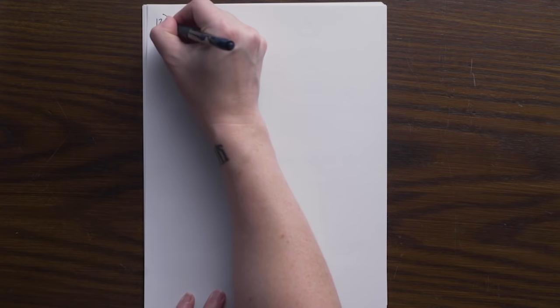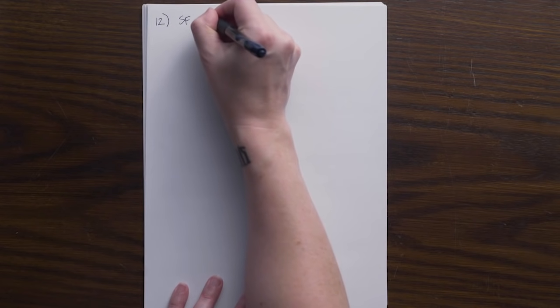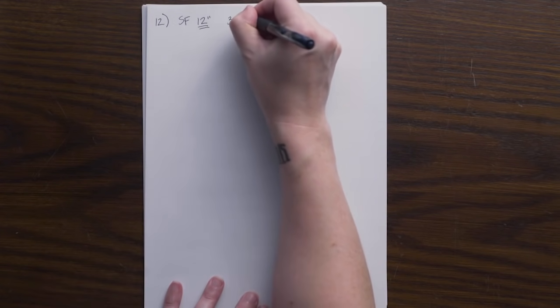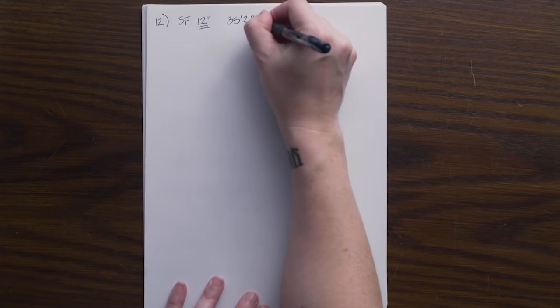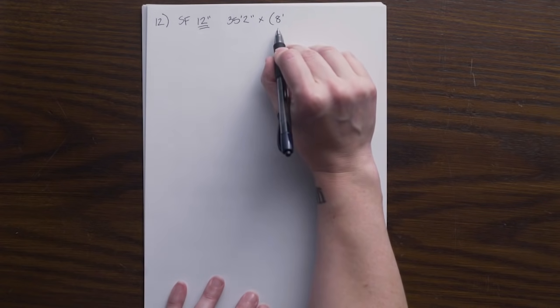Moving on to the next page of our sample problem, looking at number 12, we are now looking at the square footage of our 12-inch walls. Again, the width. So we're talking about our front wall. We determined that the center line is 35 foot 2 inches. Be careful again here when we're calculating our height. We need to multiply it by the height of our wall, which is 8 feet.